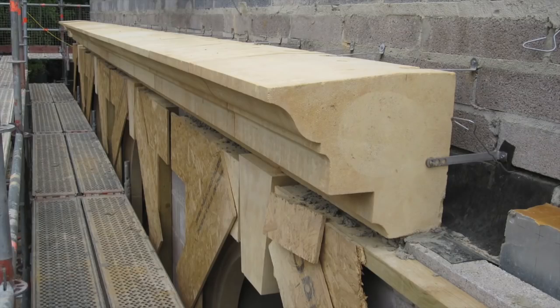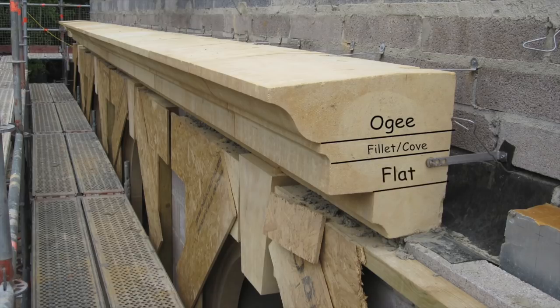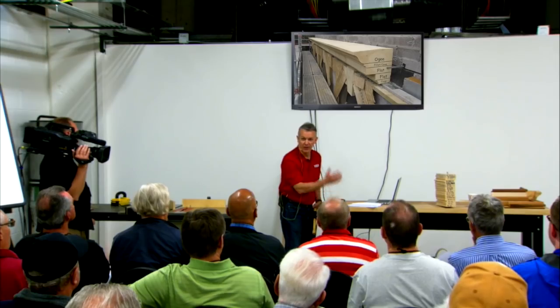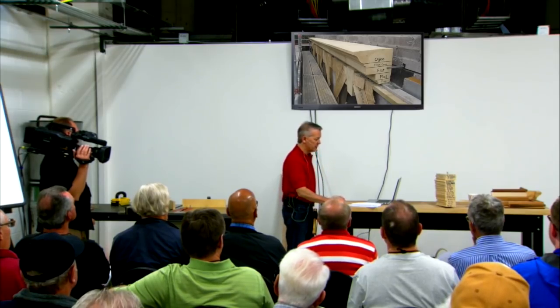Up here at the top, what's that? That's an OG. Right in there, what do we got there? There's a small cove, and it's got a fillet on it. So there's a cove with a fillet. That one's pretty simple. There's just a flat area. Right below that, another flat area. This is pretty simple, isn't it? There's nothing really complicated about this particular design.